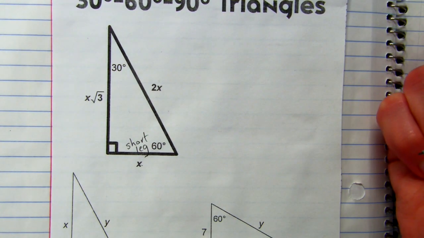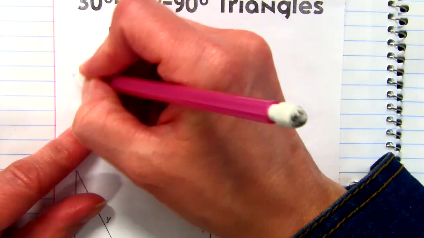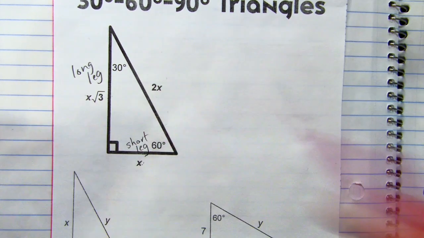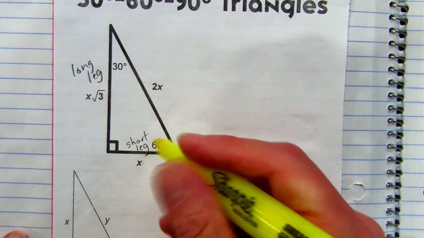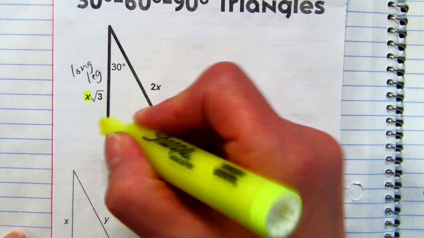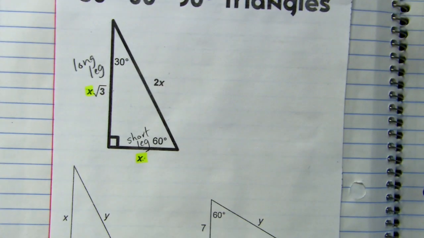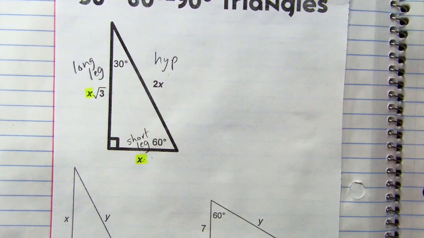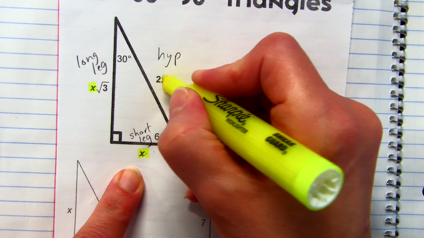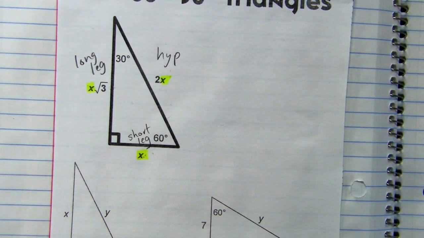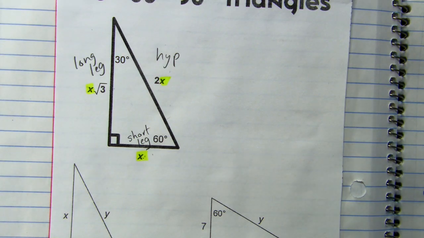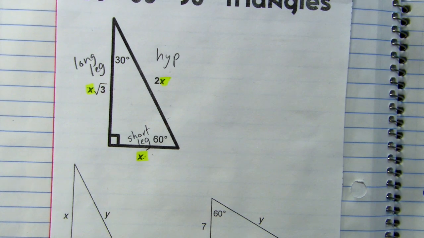I know, very creative. The other leg they call the long leg, and it is equal to the short leg times the square root of 3. So if you know the short leg here, you're going to slap it in front of a square root of 3 to get the long leg. And then if you know the short leg, your hypotenuse is going to be twice as long as whatever that short leg is. So this is the relationship that works out because of the Pythagorean theorem and some other tricky tricks that we use, but it's always going to be the same.